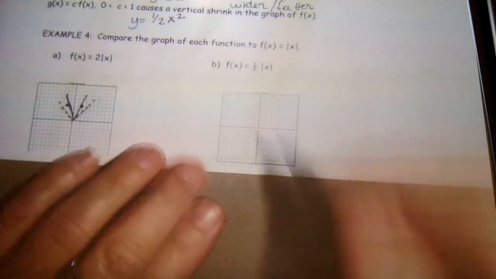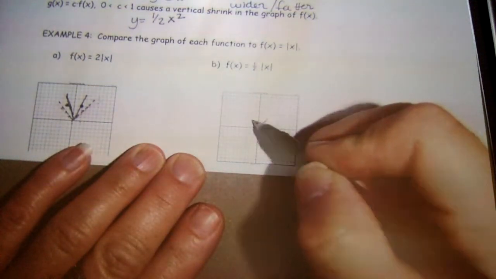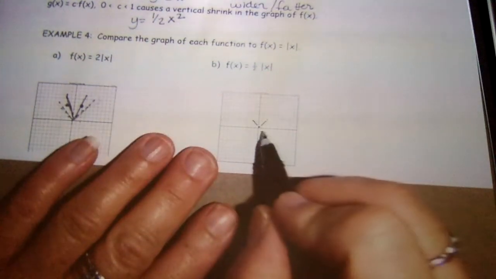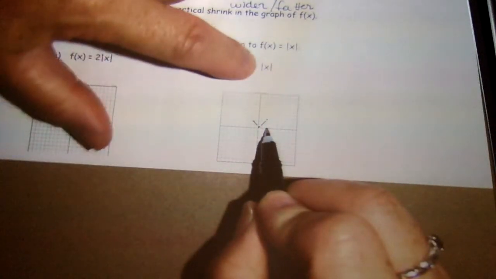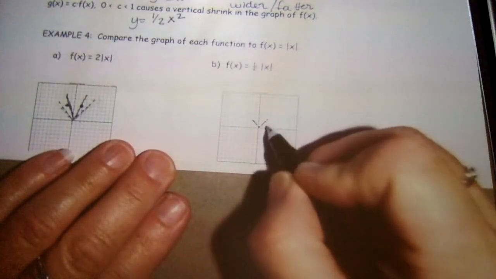Whereas if it's 1/2, the 1/2 makes it wider. Let's go out here to 2. What's the absolute value of 2? What's half of it? 1.